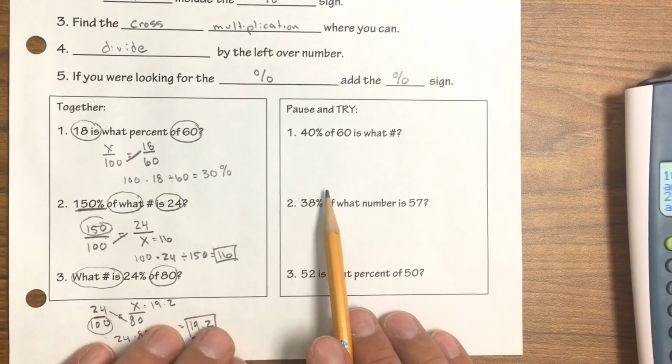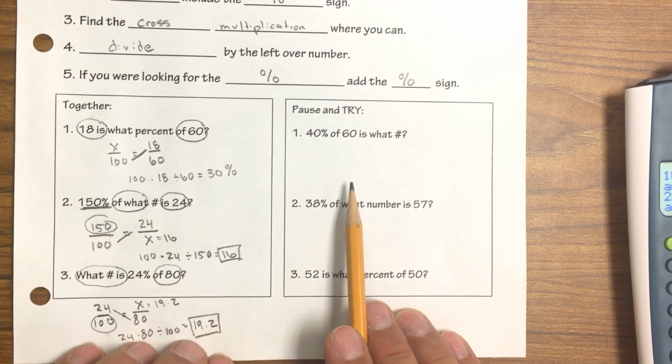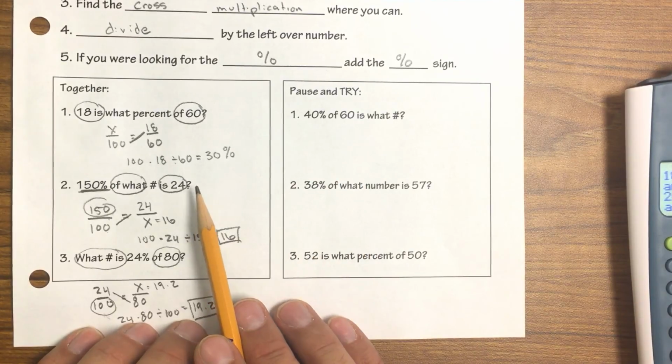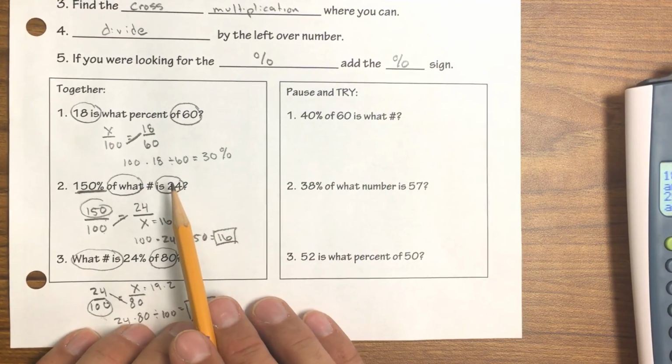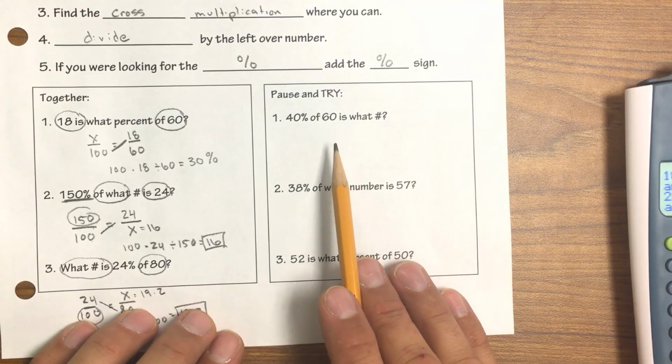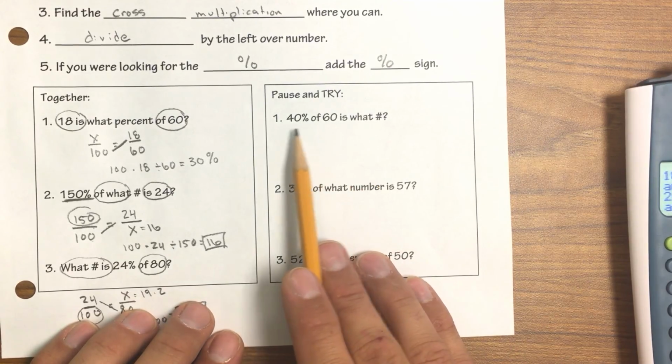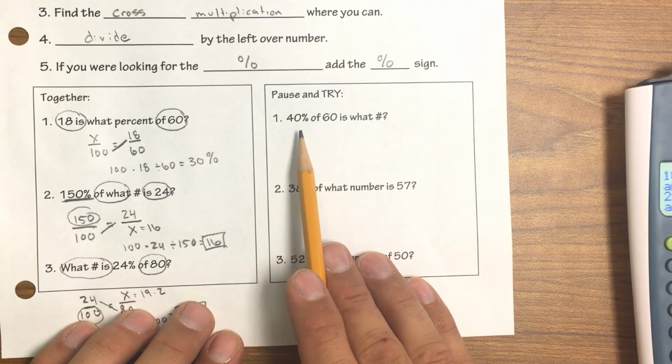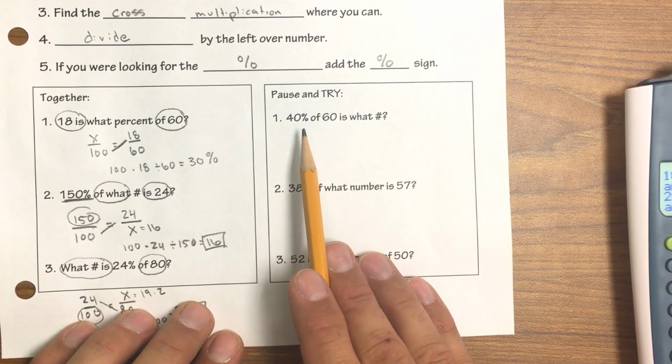Now I need you to pause the video, try these on your own. They're pretty similar to the ones on the left, so use your examples here to help you out. Be careful of that is and of, and don't you dare put anything over 100 unless it has a percent sign in front of it. That is the only number that can go over 100, is the number with the percent sign.